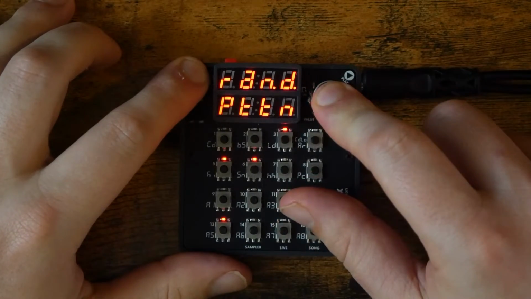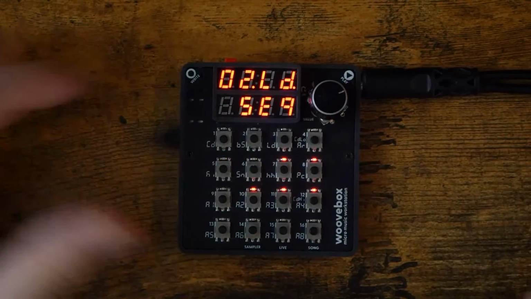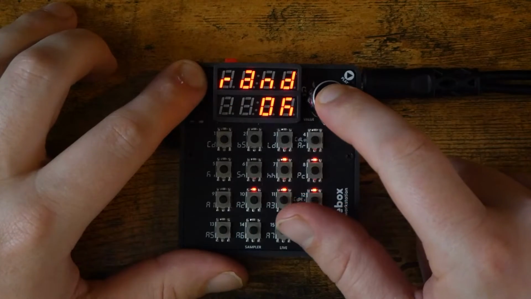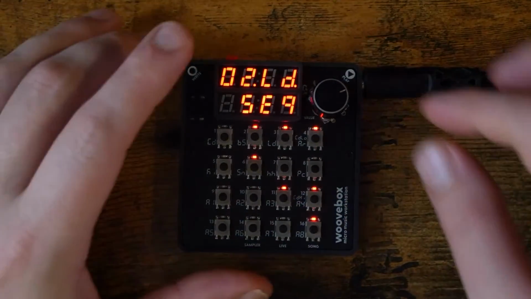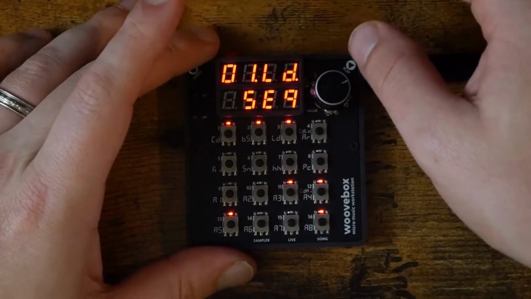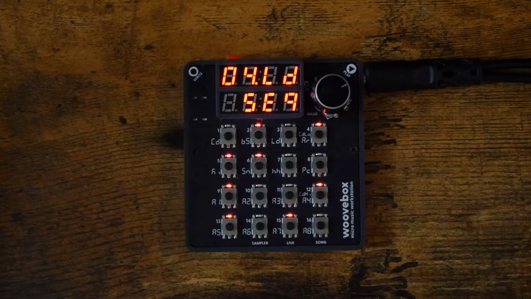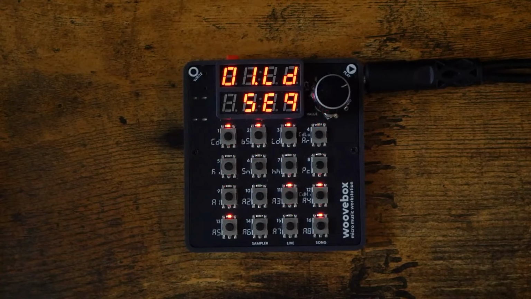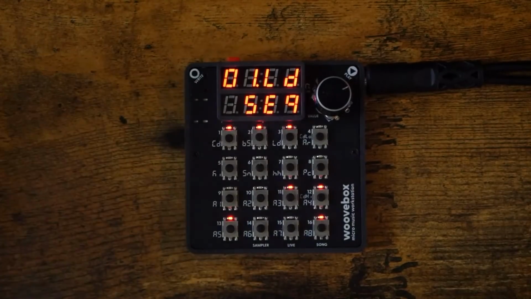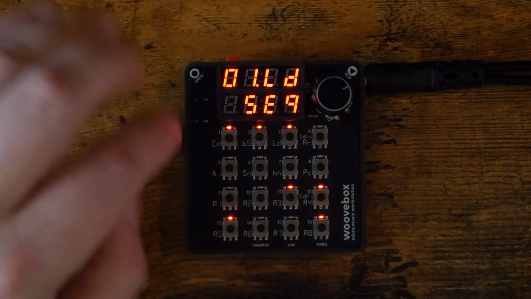I don't like the look of that either. That's better. Let's hear all 4 of these again together. Yeah, nice. Okay, so let's mess with our individual notes now.